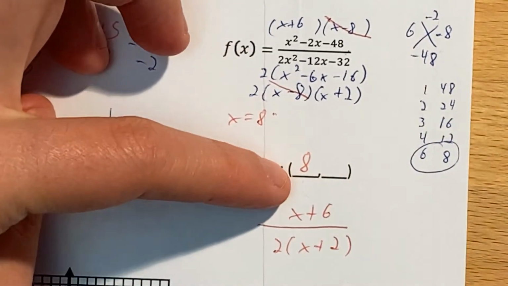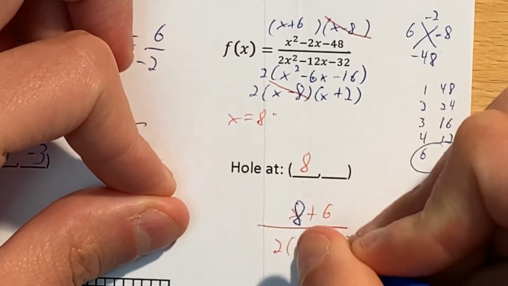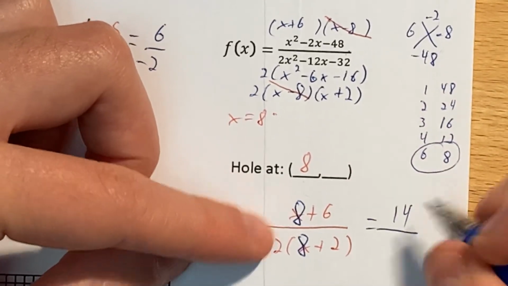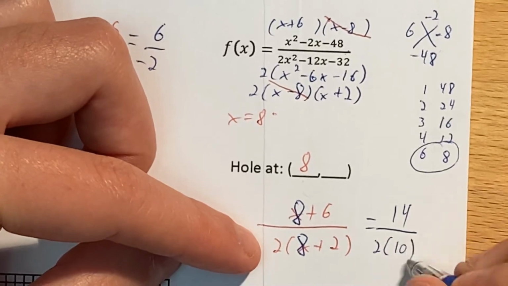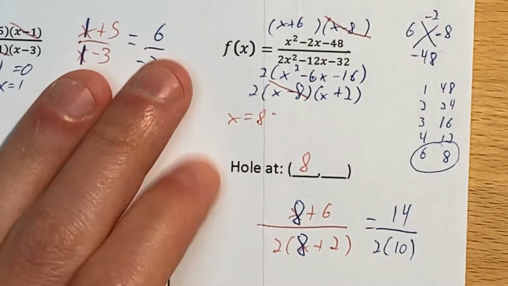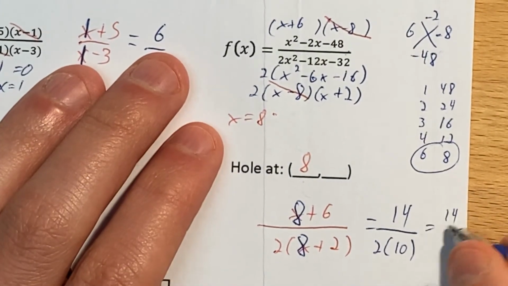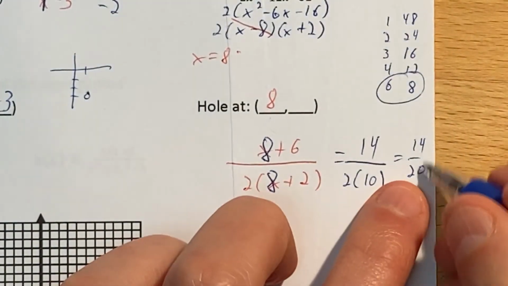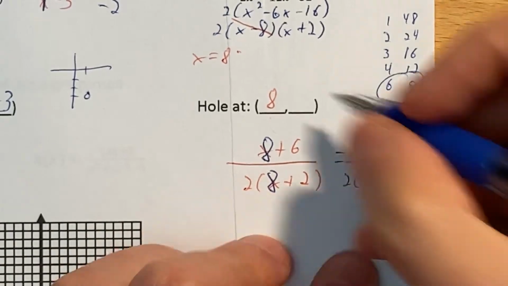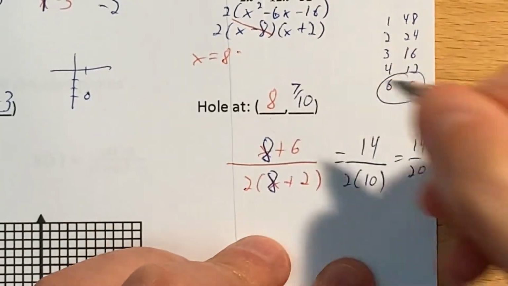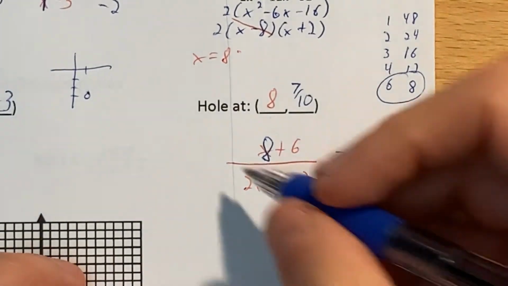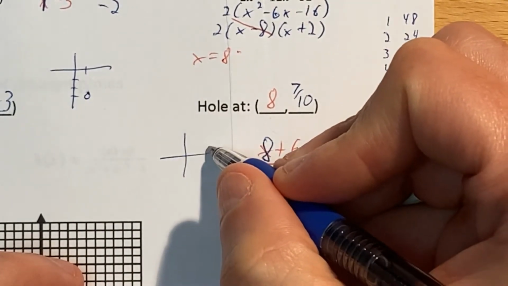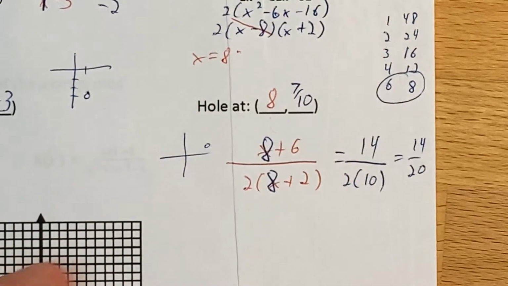We're going to plug in 8. So put an 8 here, put an 8 there. 8 plus 6 is 14. And this will be 2 times 10, which is 14 over 20, which simplifies because they're divisible by 2, and you will get 7 over 10. And that's where the hole would be. So you would go over 8 and up 7/10, which is not even 1, and you'd put a little circle there. Okay.